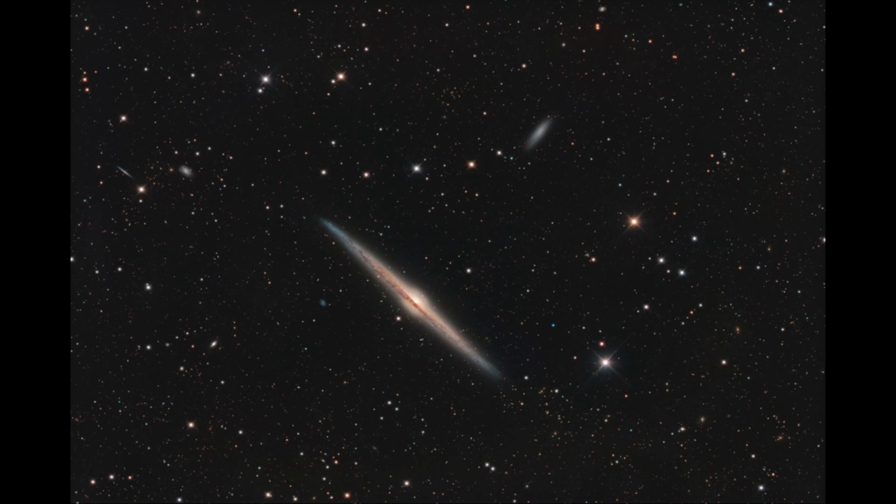We are seeing it edge on, and galaxies like this spiral galaxy are flattened disks, much like our own Milky Way as well. They are flattened into a disk, so if we see them edge on, they can look very narrow and thin like this one, which is also sometimes known as the needle galaxy for its very thin appearance.